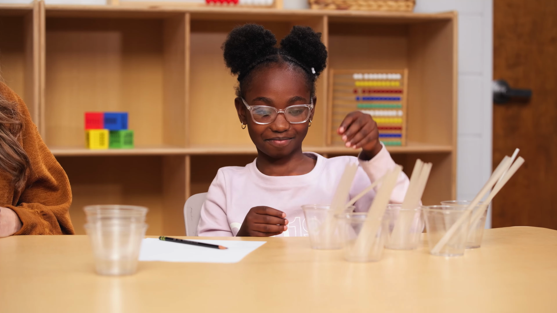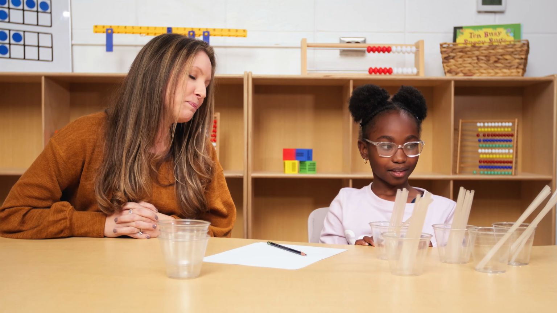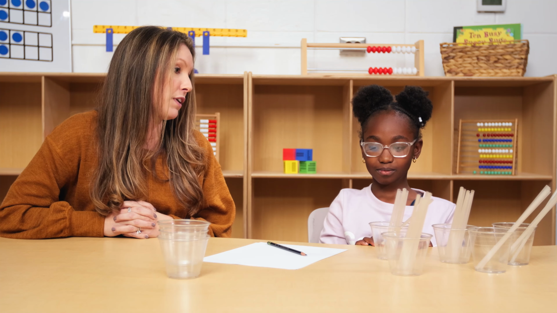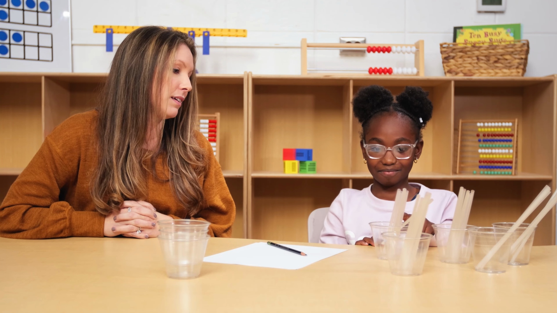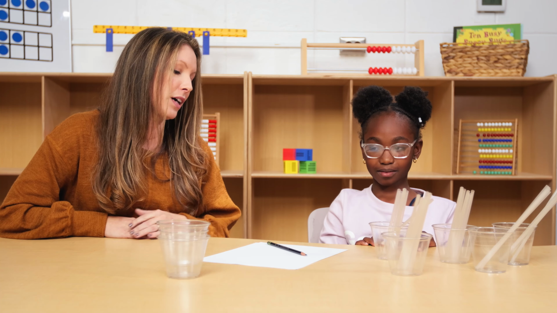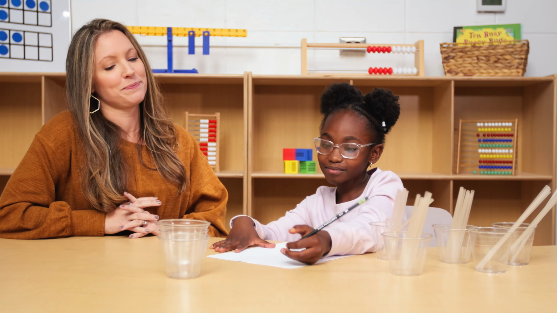Very good. Okay, so now what do you have? 5 times 5 equals 25. Okay, and the other 5 is where? Right here. Your cups. Okay, and then how many are in each group? 5. Can you write that equation down for me?